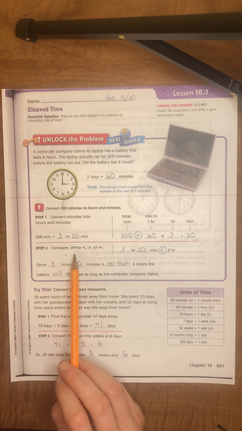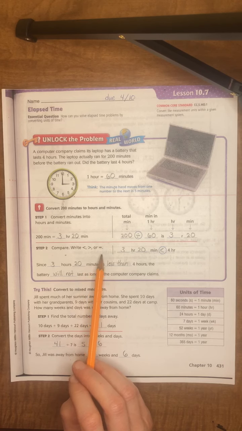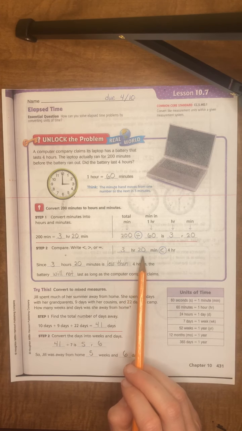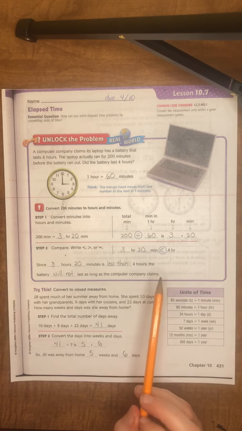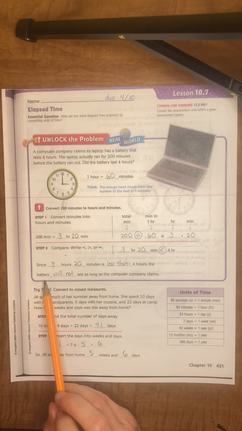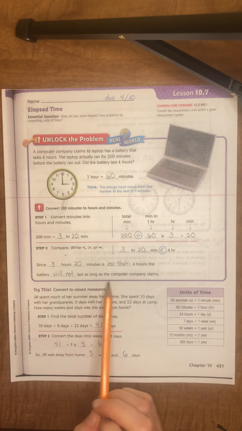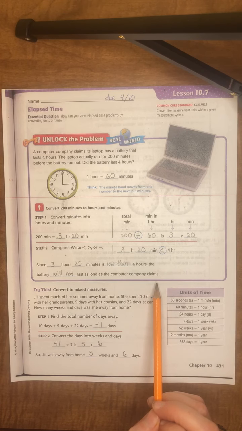Step 2, compare. Write less than, greater than, or equal. So 3 hours and 20 minutes is less than 4 hours. So the battery will not last as long as the computer company claims.